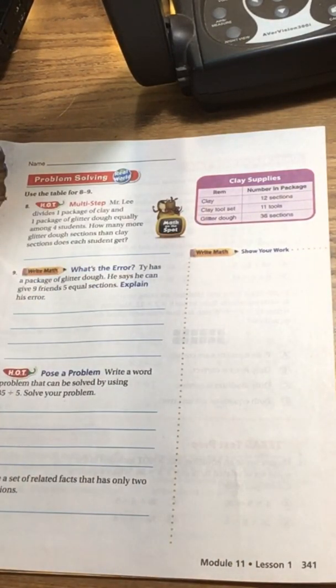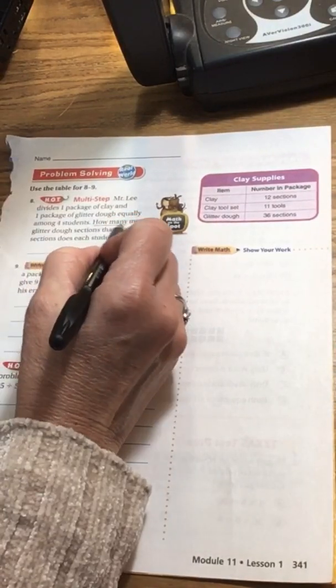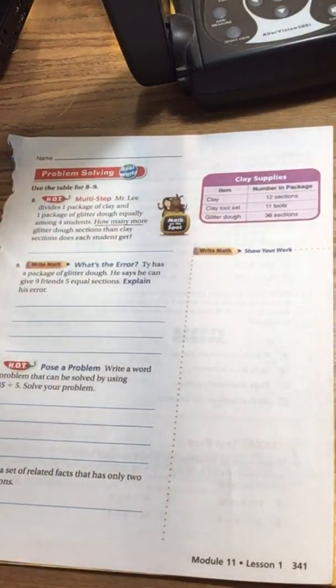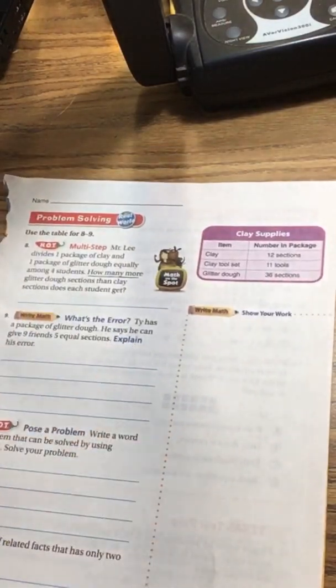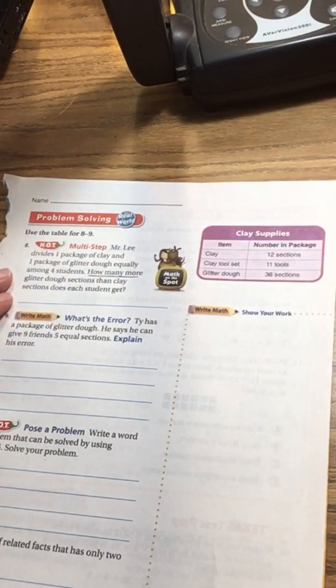Mr. Lee divides 1 package of clay and 1 package of glitter dough equally among 4 students. How many more? Ooh, what is that always going to tell us to do? Somewhere along the way we have to subtract. If it says how many more, somewhere in there we're going to subtract. How many more glitter dough sections than clay sections does each student get? Okay, so we have to figure out first how many that each student got, right?